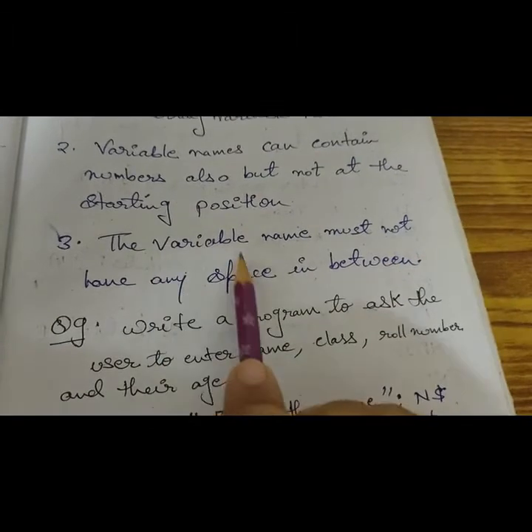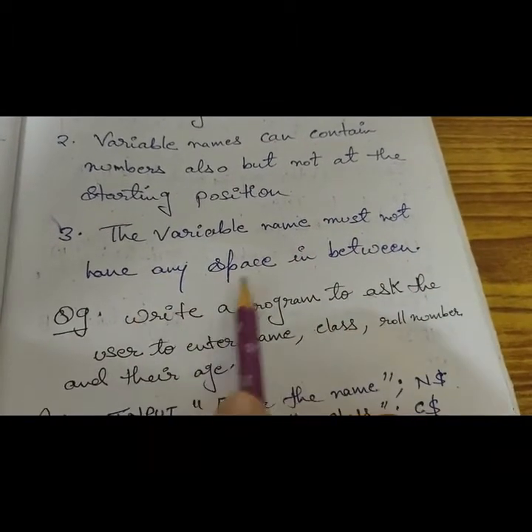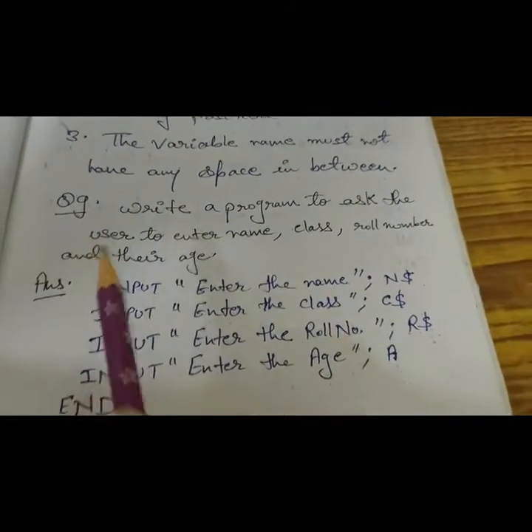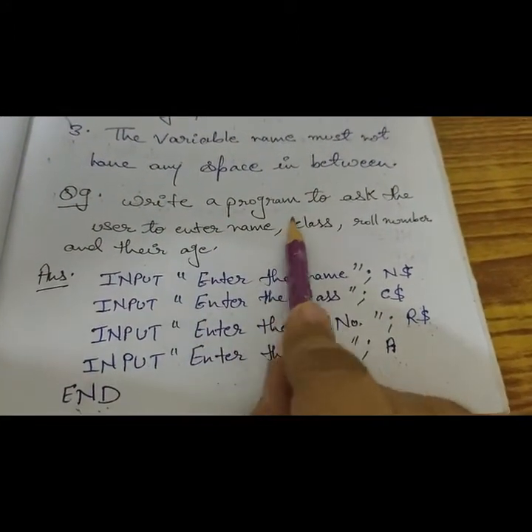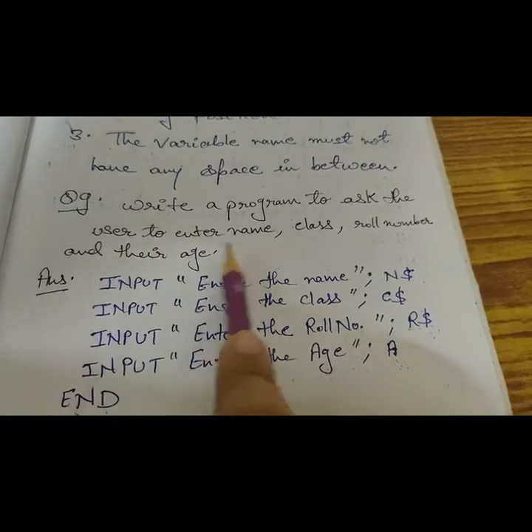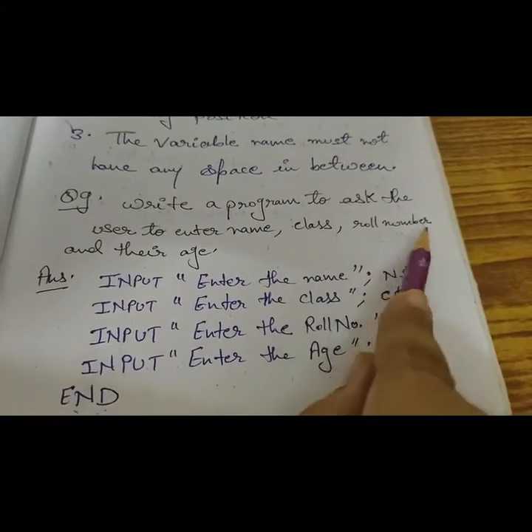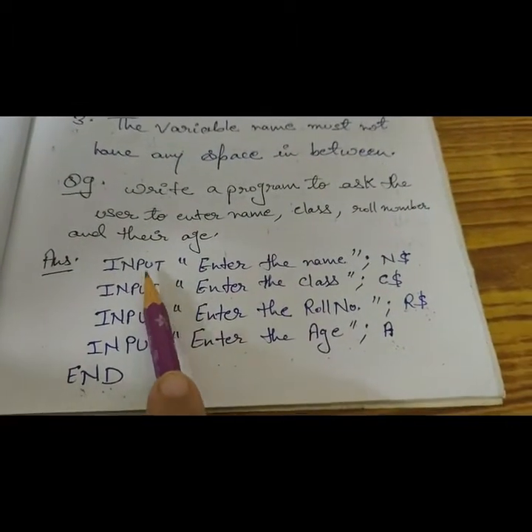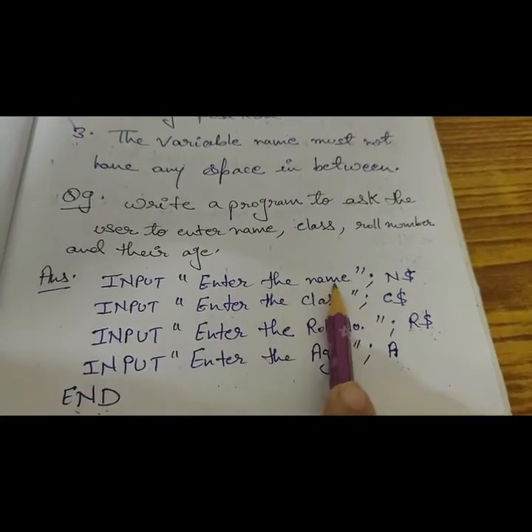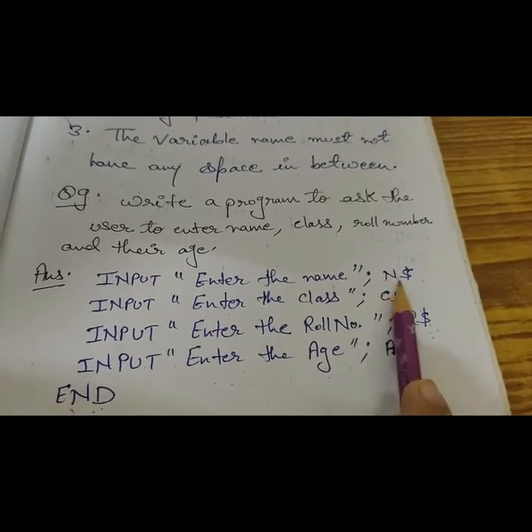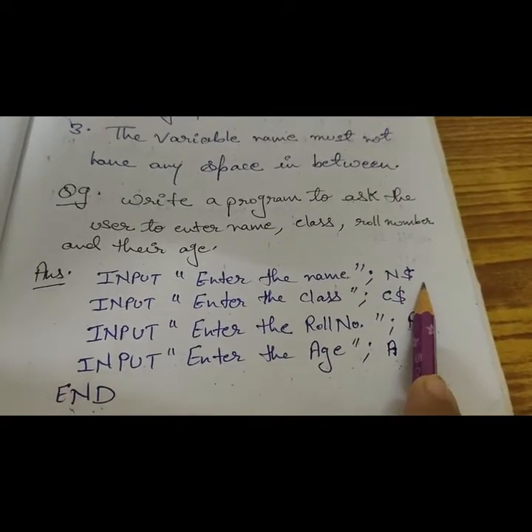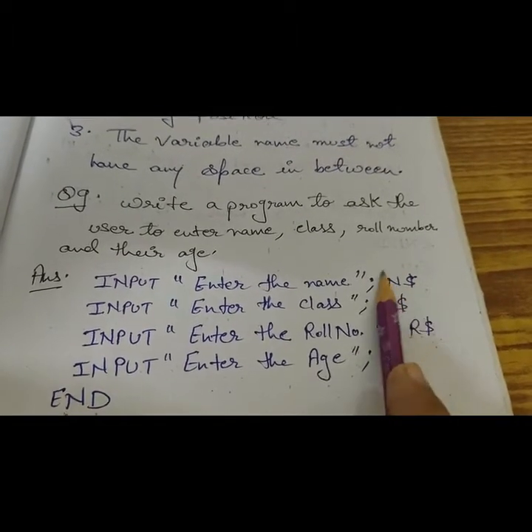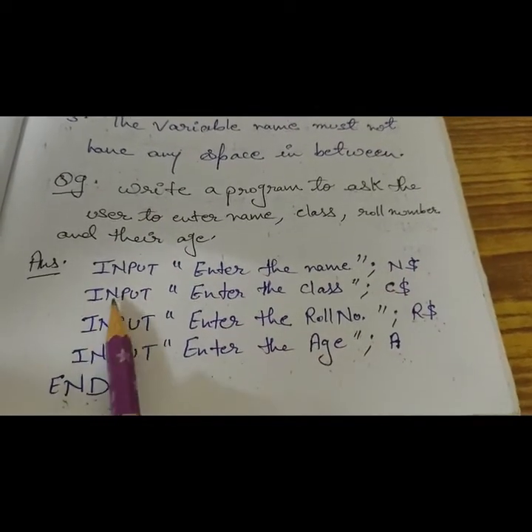Third is, the variable name must not have any space in between. Next question is, write a program to ask the user to enter name, class, roll number and their age. Answer is, INPUT "Enter the name"; N$. It is a name, that's why we are using $, because we are using a string value.